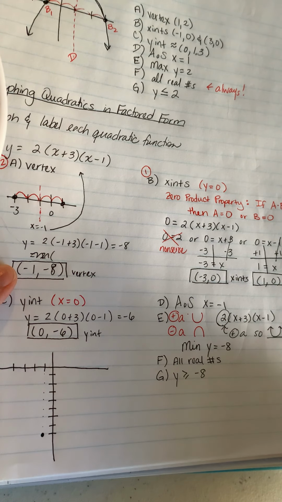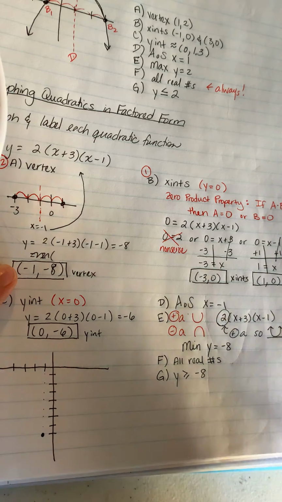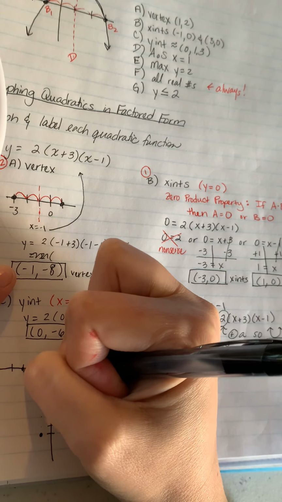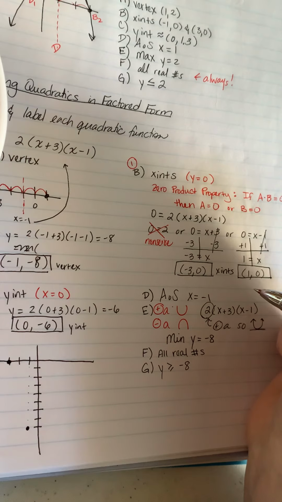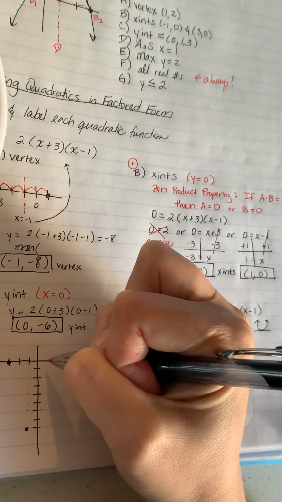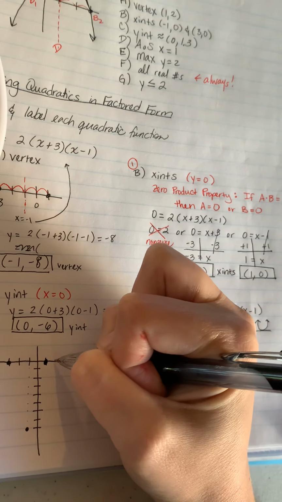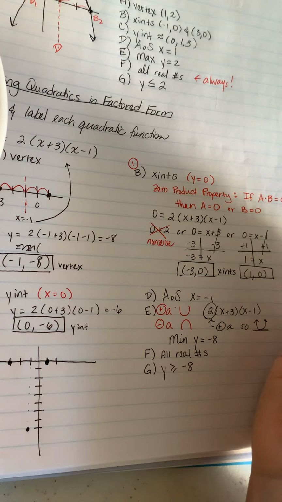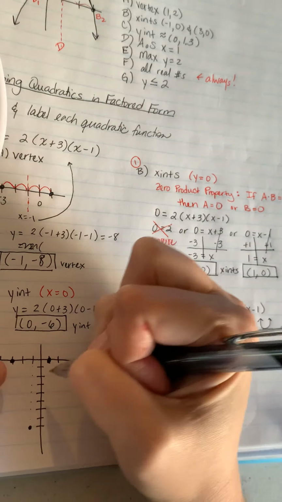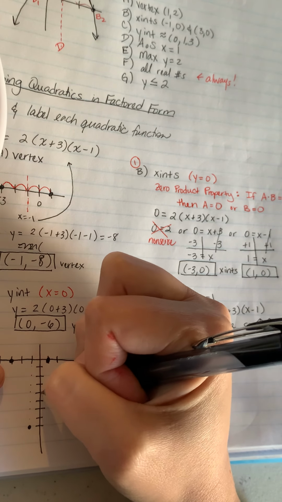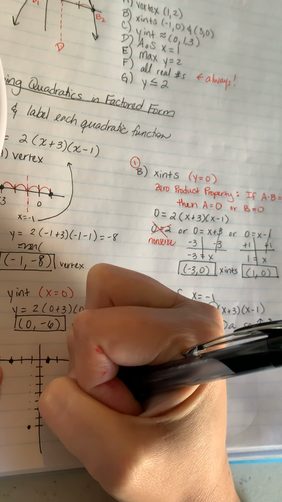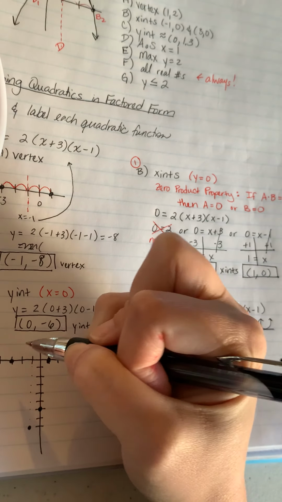Here's my vertex. -3, 0. And 1, 0, right? And that one will be here. Don't connect them yet. And then 0, -6. And then there you go.